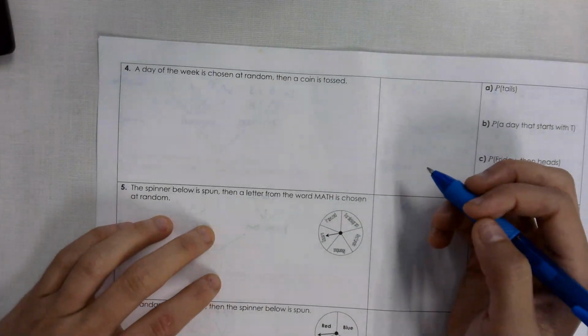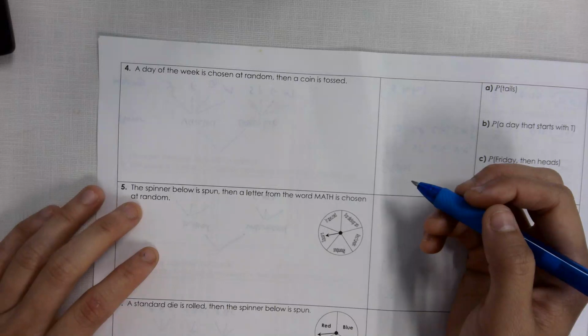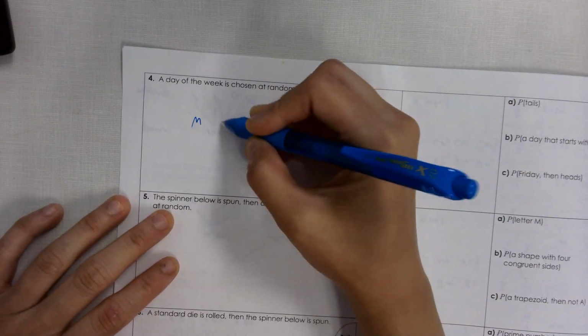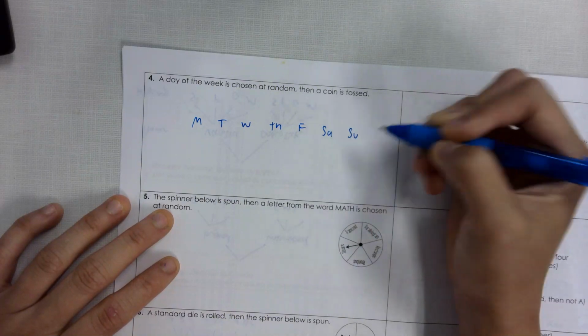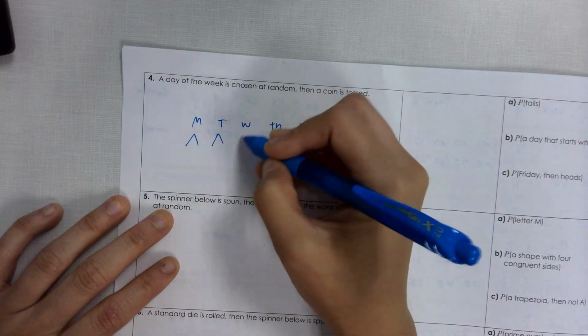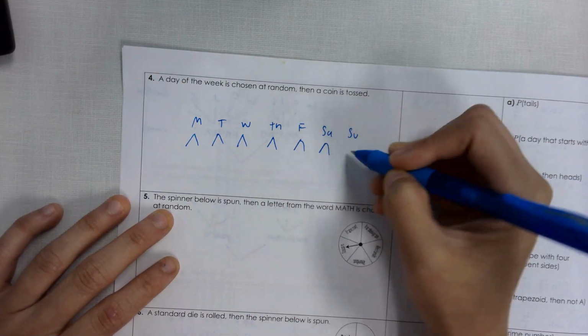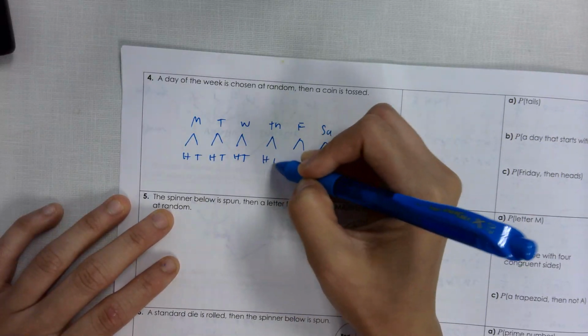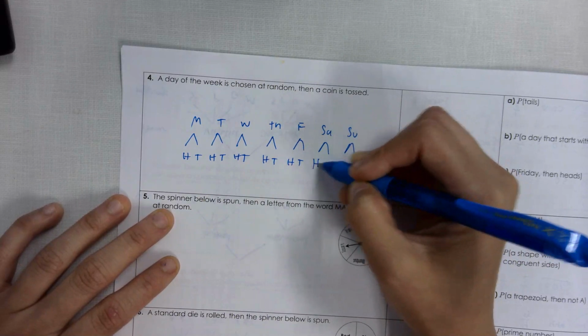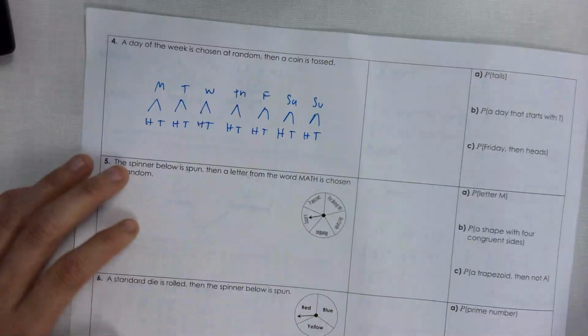The day of a week is chosen at random and then a coin is tossed. So we have Monday, Tuesday, Wednesday, Thursday, Friday, Saturday, Sunday, and then we have heads, tails for each day.